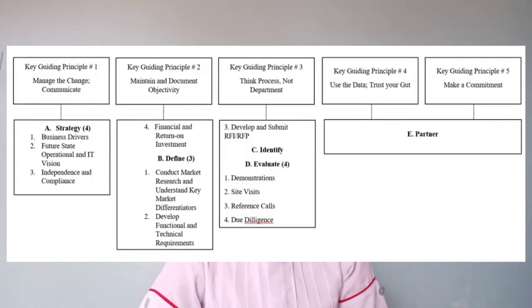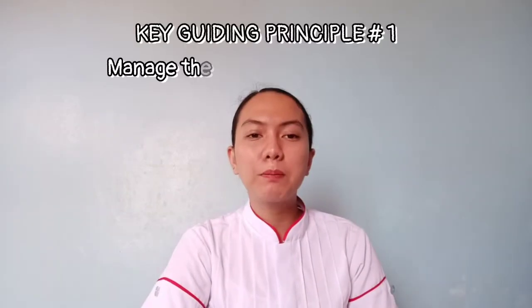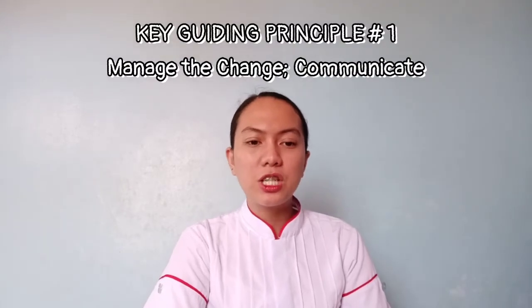This lesson will be a roller coaster to you guys, so I suggest for you to keep track of flow by capturing this image. This figure shows the underlying knowledge in each of the guiding principles. Now, let us look at every detail. Guiding principle number 1, manage the change, communicate.